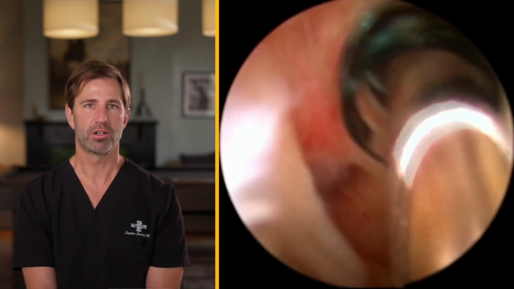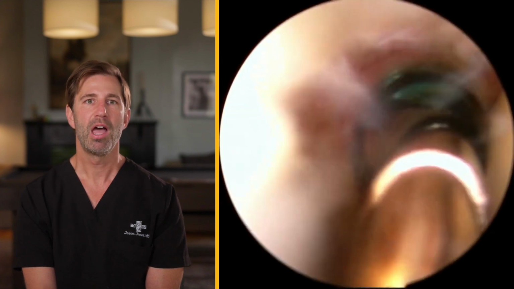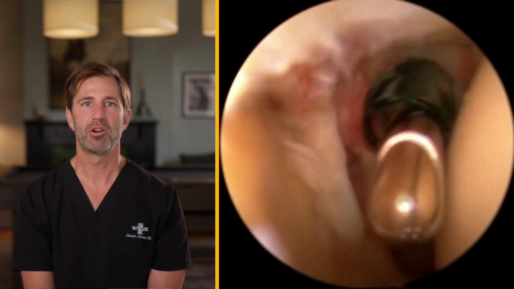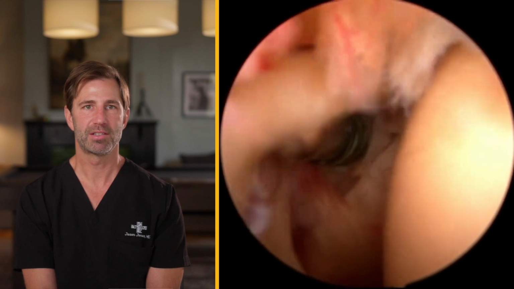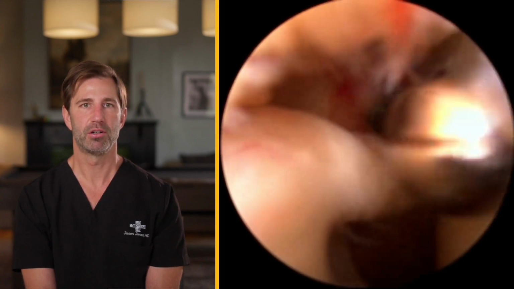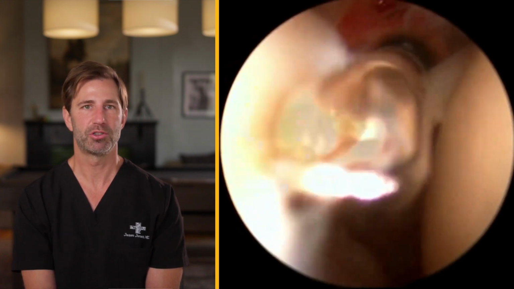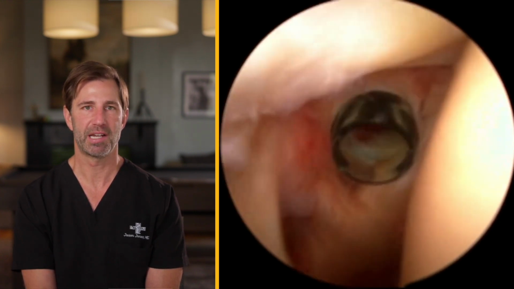Typically, when I do a rotator cuff repair, I do see some damage to the labrum, as we see here. With the use of a shaver, which is the metal device that I've inserted in the front, I'm able to remove the damaged portion of the labrum to remove any portions that may be causing the patient pain and also to stop any propagation of the tearing.